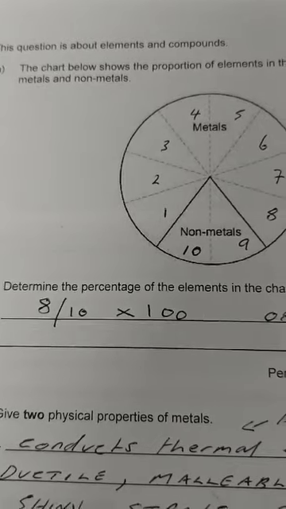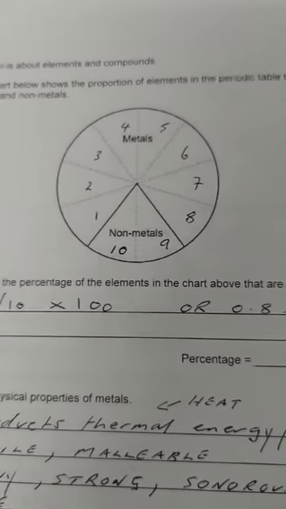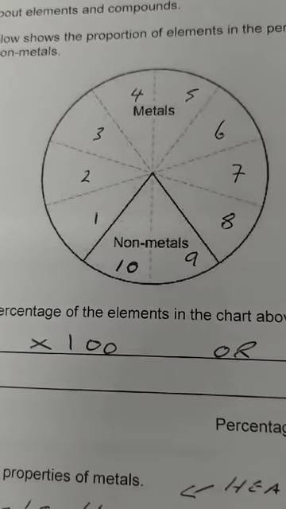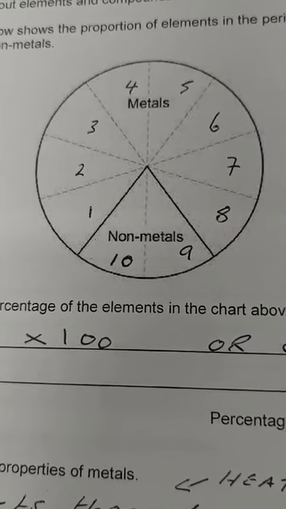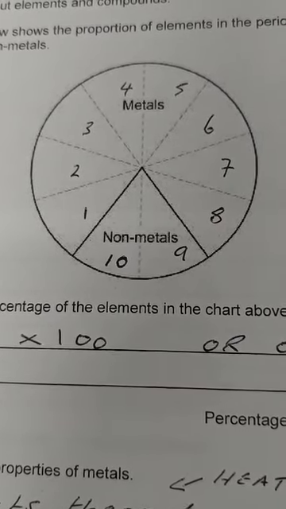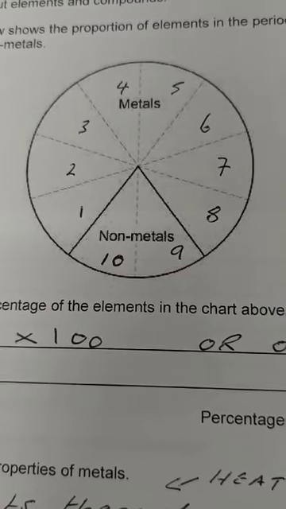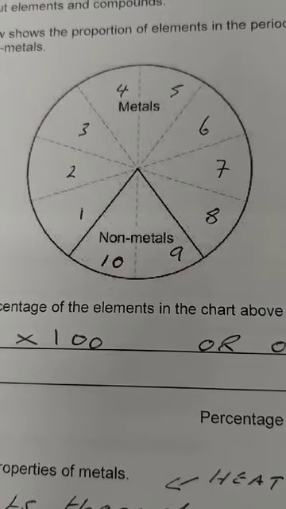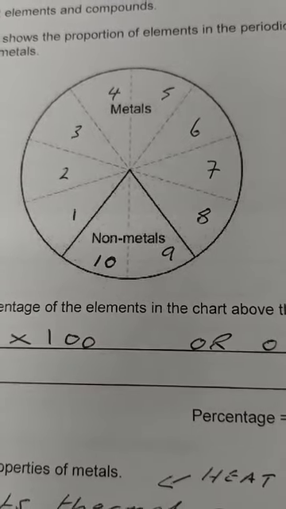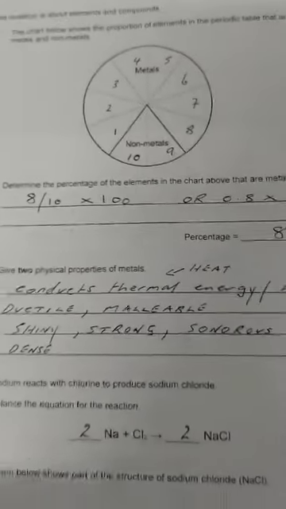The chart shows the proportion of elements in the periodic table that are metals and non-metals. Now this could just be a year 6 question about pizzas, and you have to work out, you've got 8 slices of pepperoni pizza, and then you've got 2 slices of vegetable pizza, and you just got to work that out as a percentage. Nothing to do with science. A very, very simple maths question.